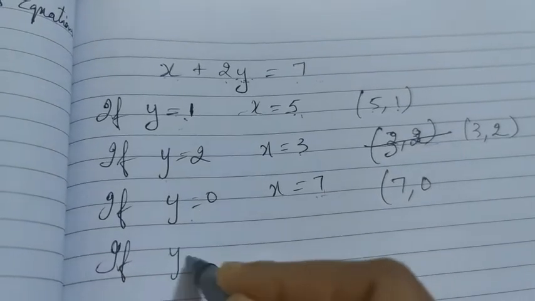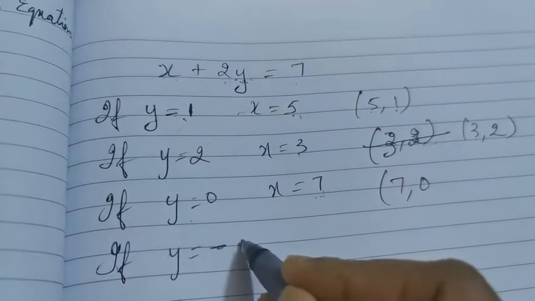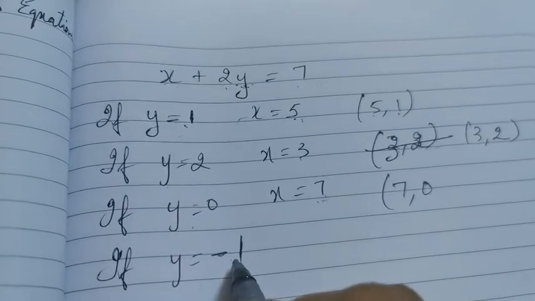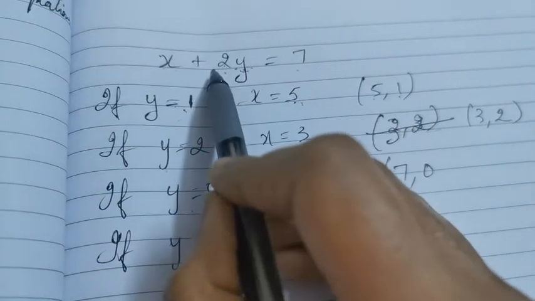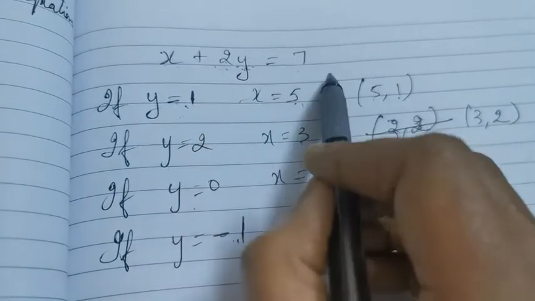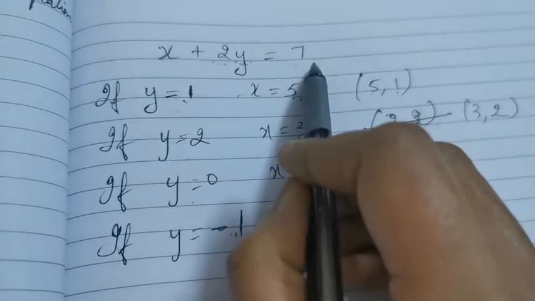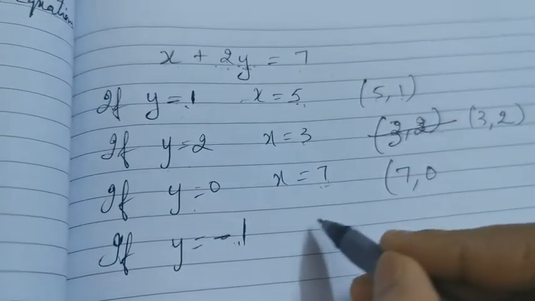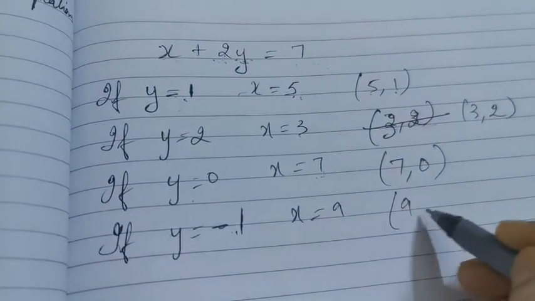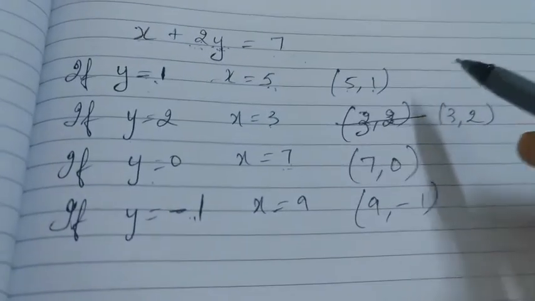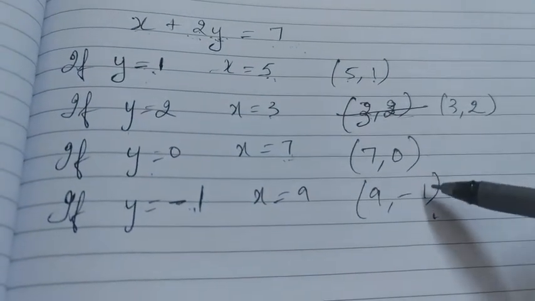If y is negative, I have minus 1. If the value of y is minus 1, this entire term becomes negative. 2 into minus 1 is minus 2. When minus 2 goes to the other side, it becomes plus 2. So 7 plus 2 is 9. The value of x is 9. Therefore, my point is 9, minus 1. Now, I have 4 different points.